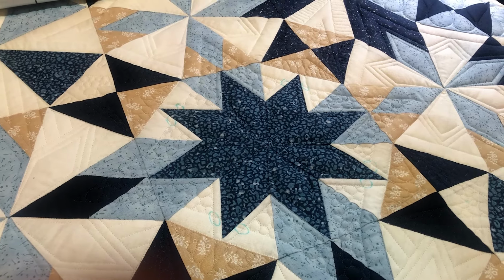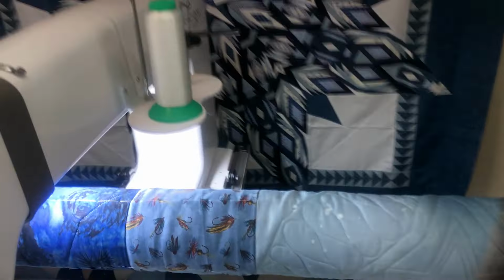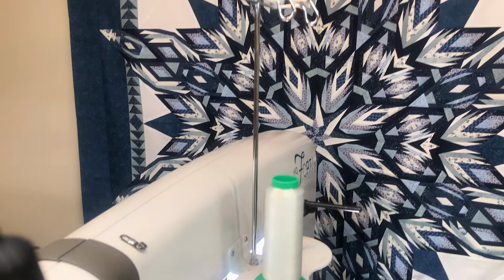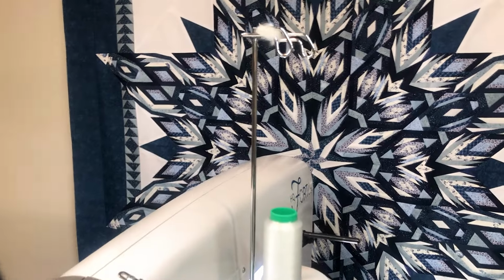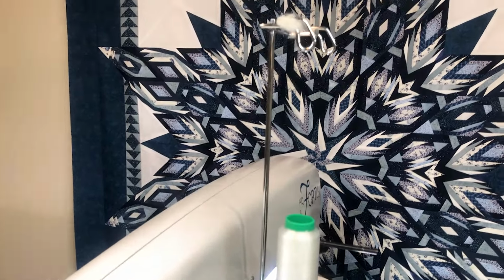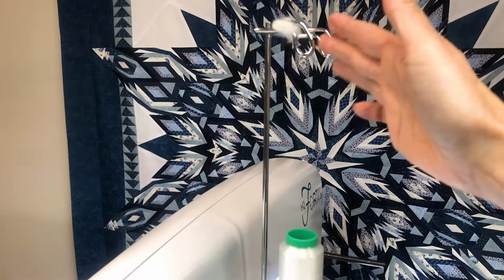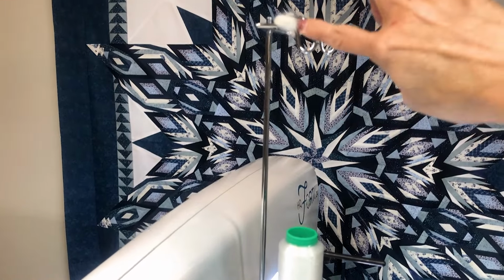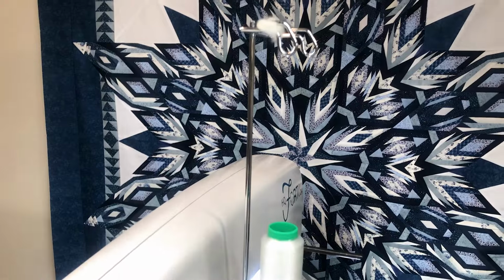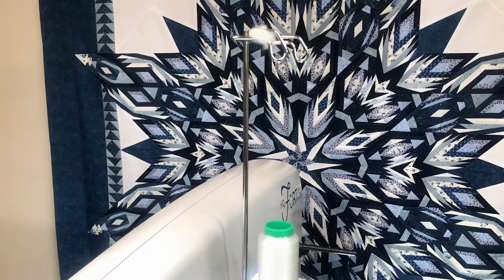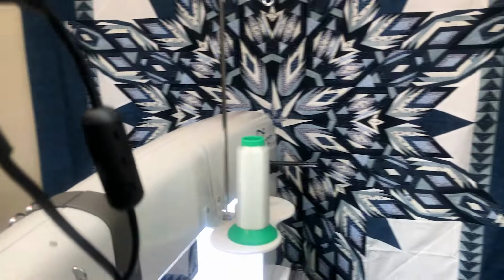Another tip that I wanted to point out, let's go over here to my thread. So I'm working with that monopoly on a cone, and a lot of times when you have a fine thread, it tends to pop out of your thread mast. So I just took a little piece of batting and stuffed it in there, and that's holding the thread in place. So that's been a great benefit for me.